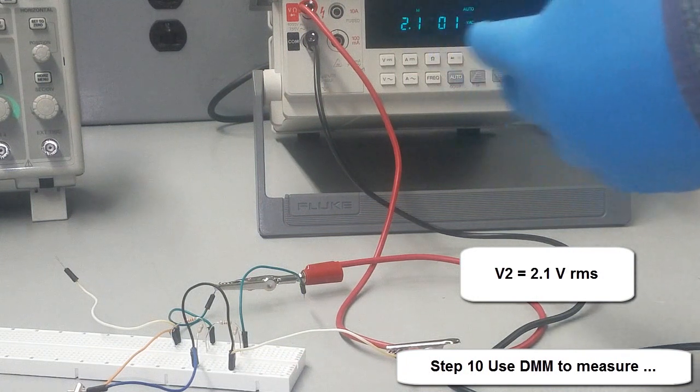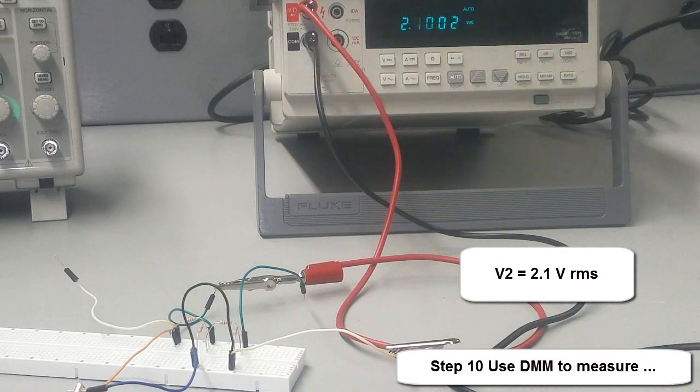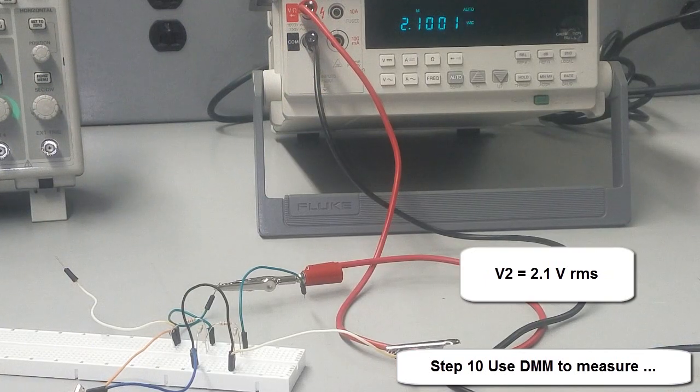If I move closer to the circuit, I have an electrostatic field that will affect the reading. I would say roughly 2.1 volts. That's a good value for the voltage across R2.